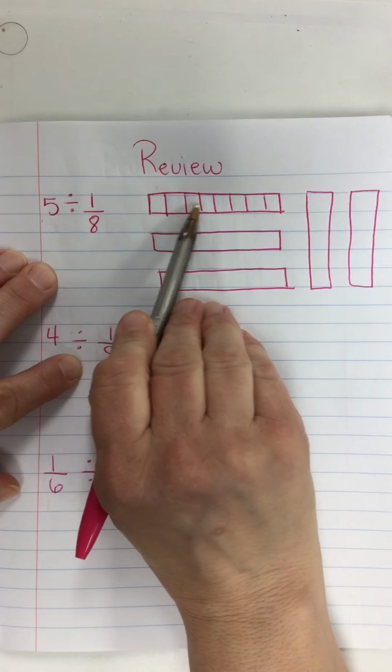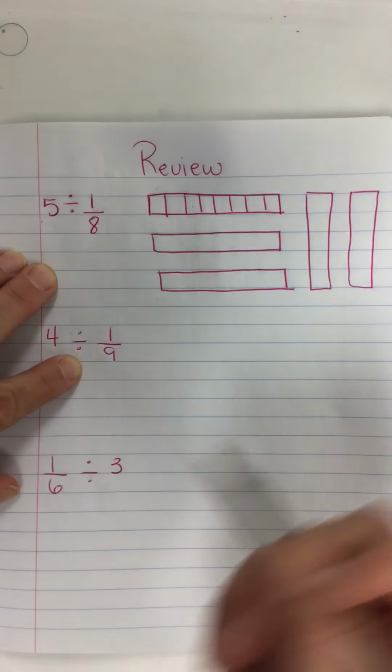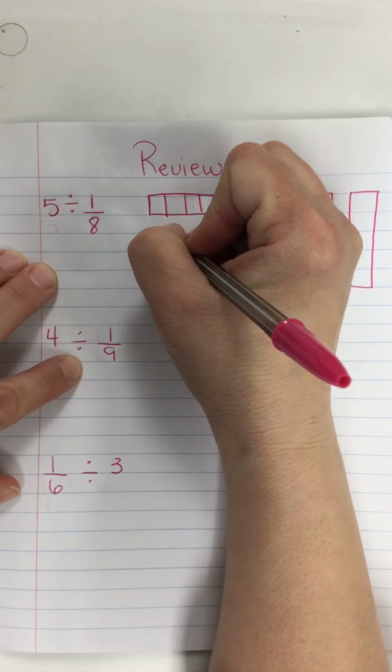Okay, 1, 2, 3, 4, 5, 6, 7, 8. So I'm going to make all these models broken into 8s.